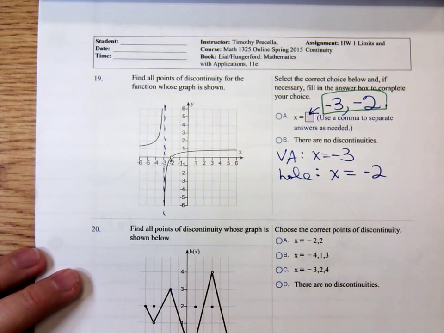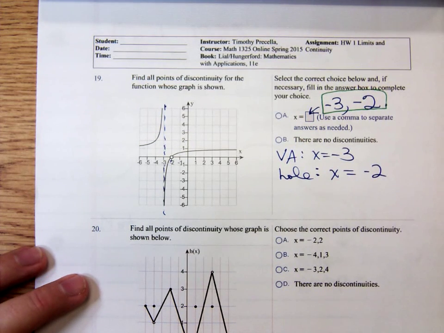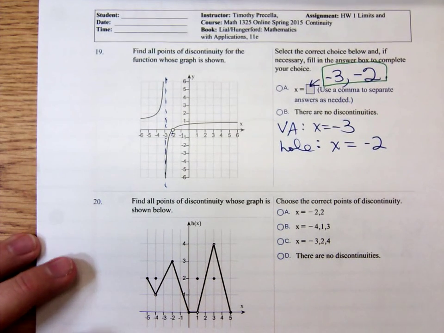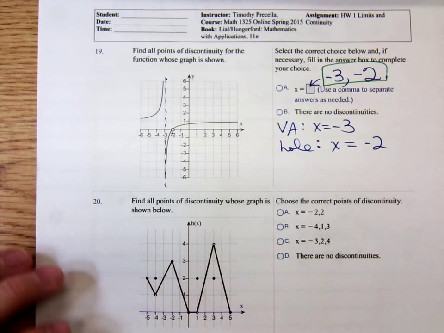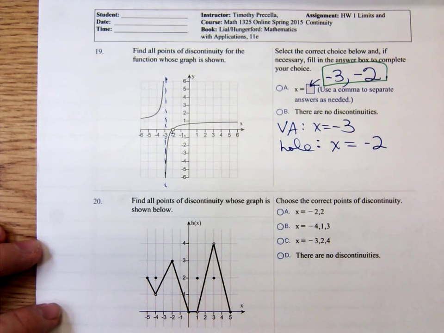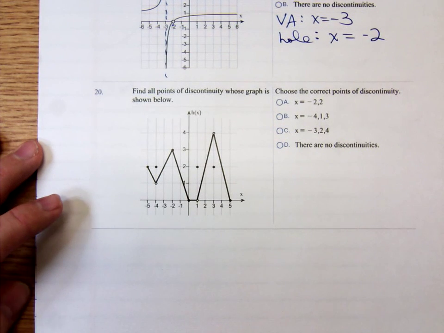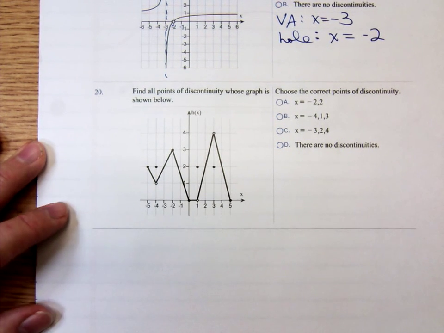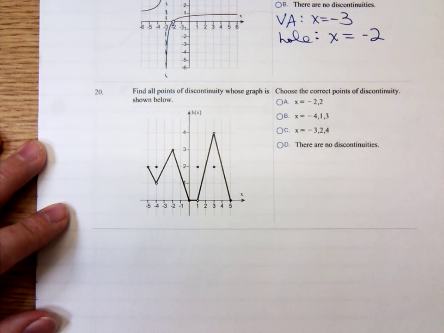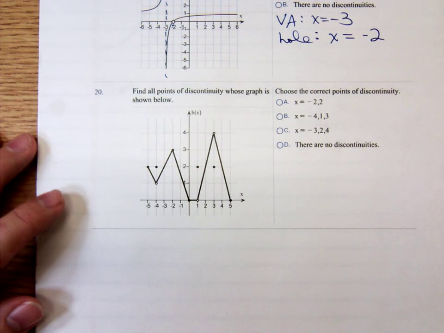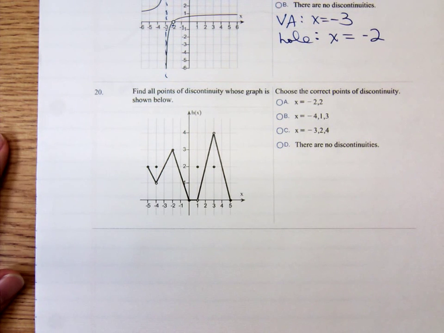Look at the next one. Let's see, this is number 20. Let me move it up a little more. Find all points of discontinuity whose graph is shown below. Anywhere we have a point or a missing point or a vertical asymptote or a jump, we have a discontinuity. I see 2 points of discontinuity.